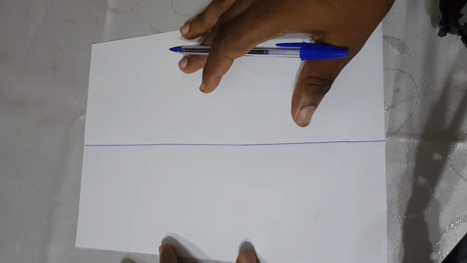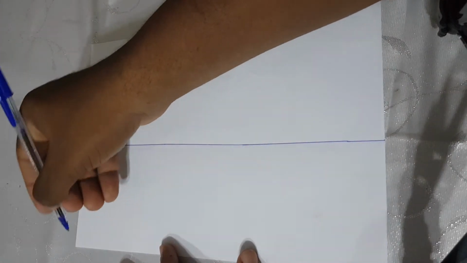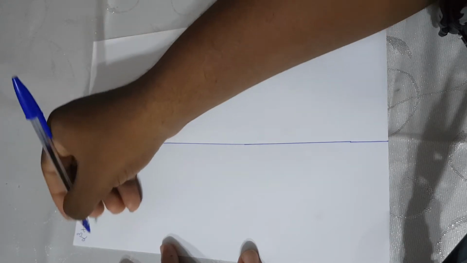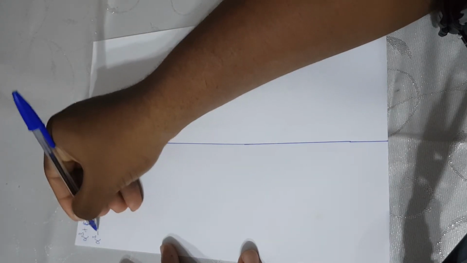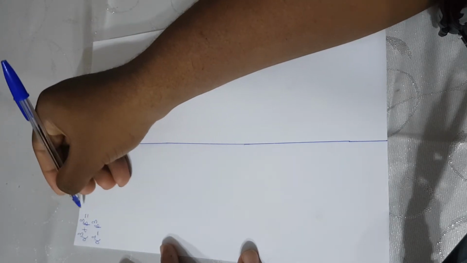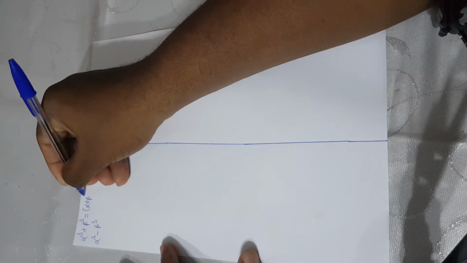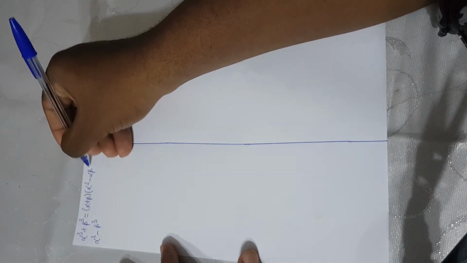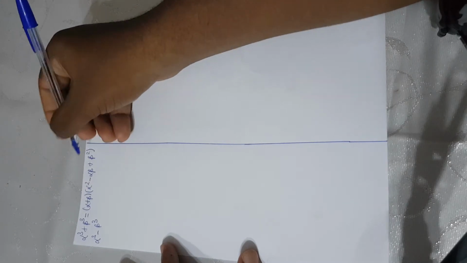Again, the last part of our equation in alpha and beta is alpha cube plus beta cube and alpha cube minus beta cube. Alpha cube plus beta cube is given as alpha plus beta all into alpha squared minus alpha beta plus beta squared.